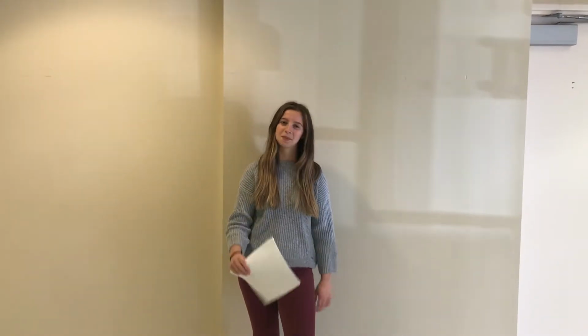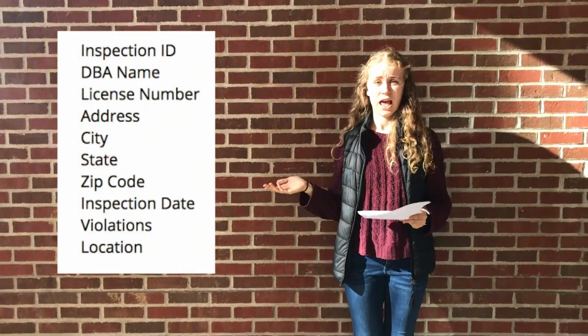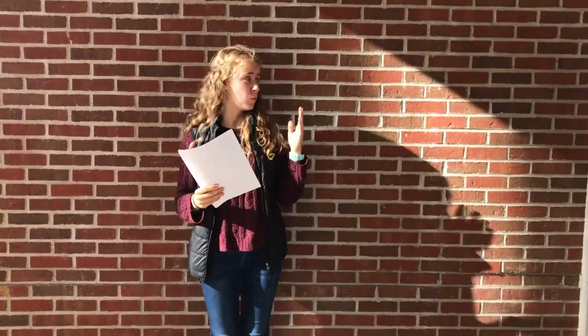So in order to do this, we have to, of course, do some data cleaning. Okay, so we started our data cleaning by removing the variables that weren't useful for our research purposes. So the ones that we decided to remove were these ones, and then the ones that we decided to keep were these ones.